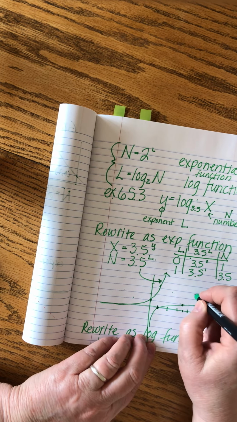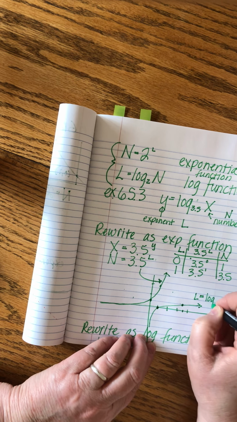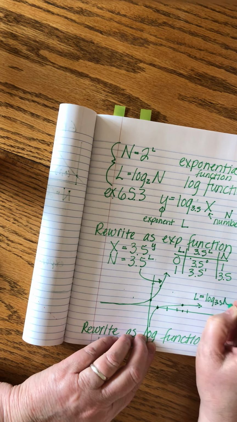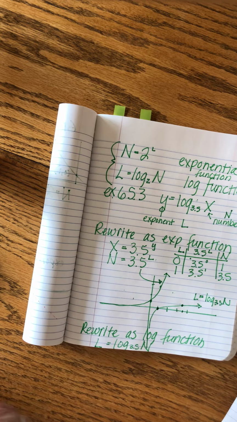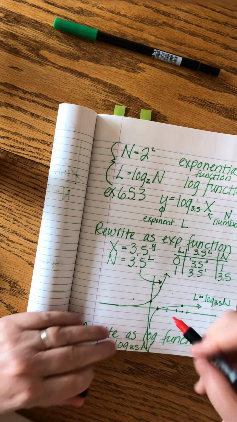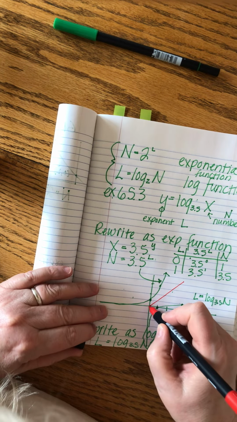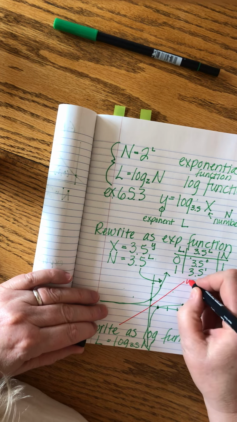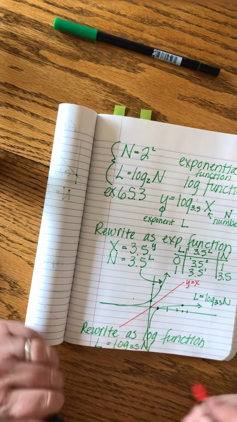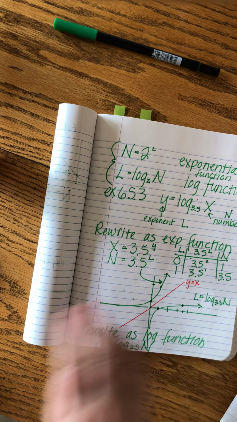And I'm going to write L equals log base 3.5. I like to write the equation right close to them. And we can see, even better than last time, that this line, y equals x, splits right down the middle and creates mirror images.